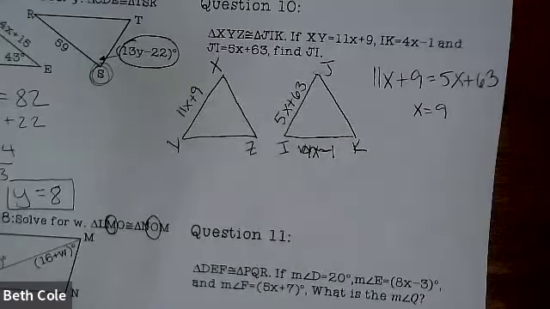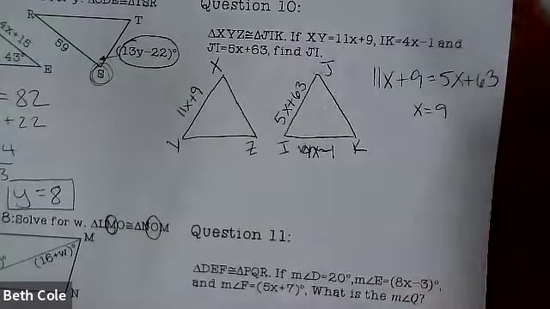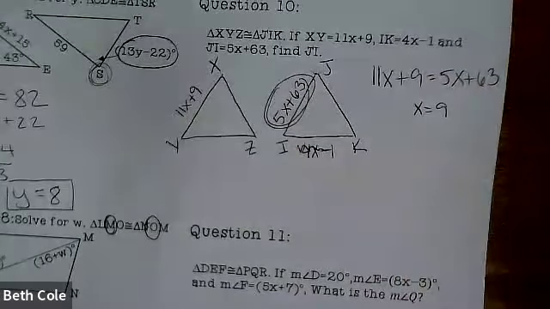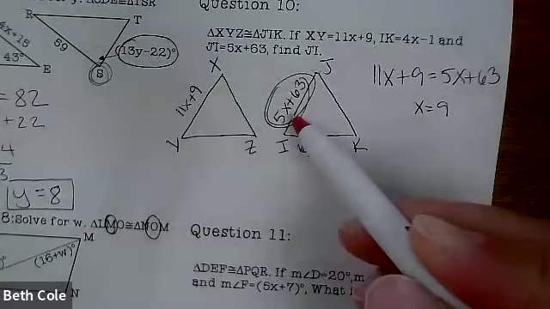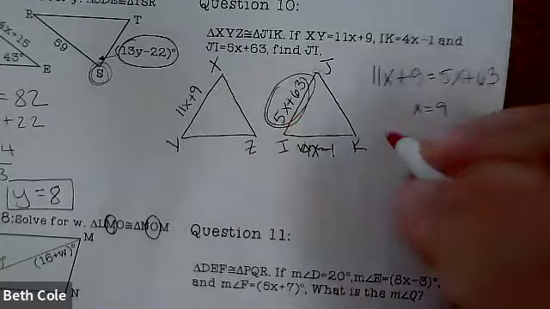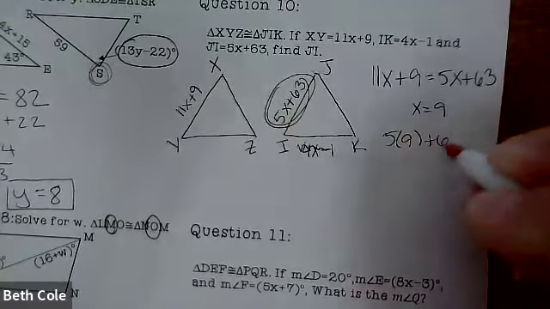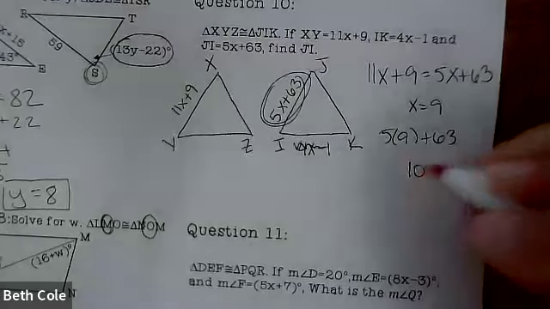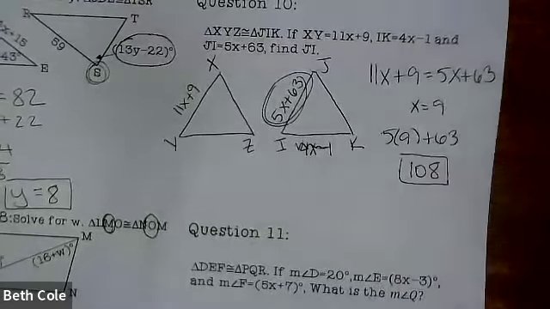Are we done, or did they ask for something else? Yes, we are not finished. They want JI, which is this one right here. So what can I now put in the calculator to get that answer? 5 times 9, good, plus 63. So let me type that in real quick. 5 times 9 plus 63. I got 108. So just make sure you read the directions.